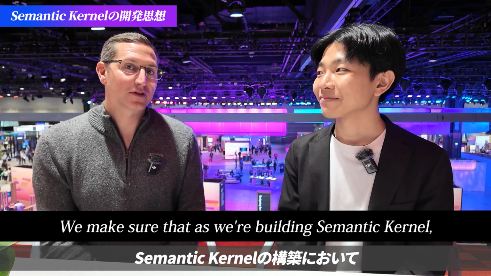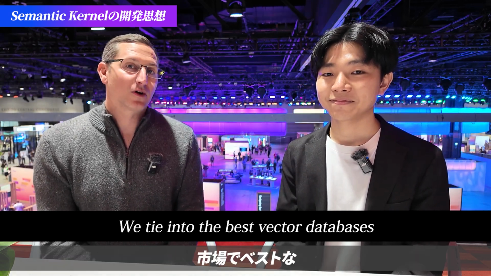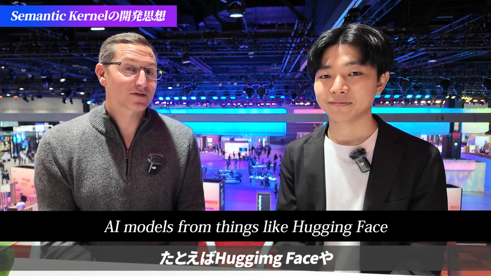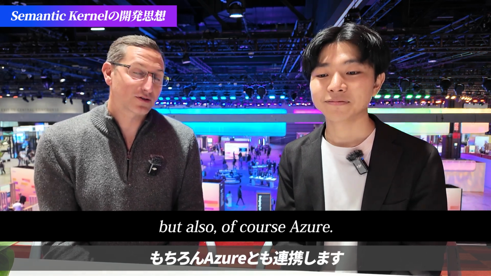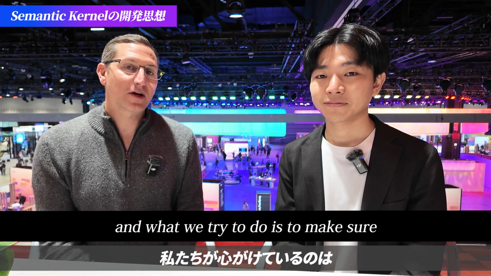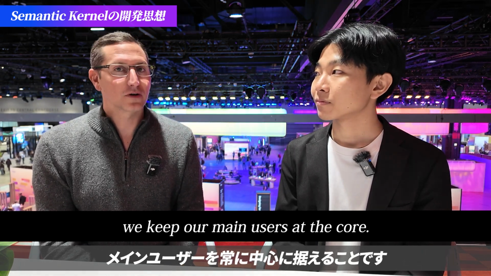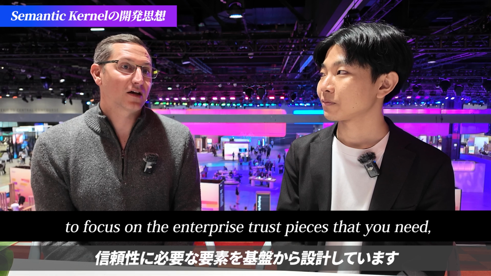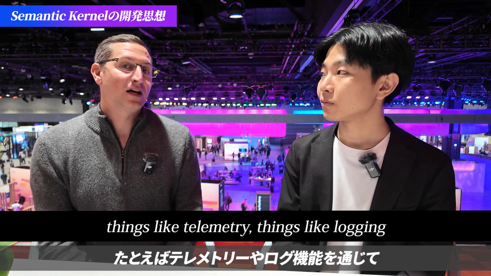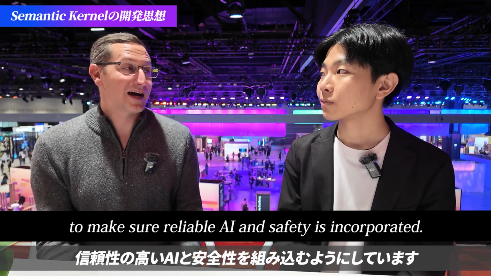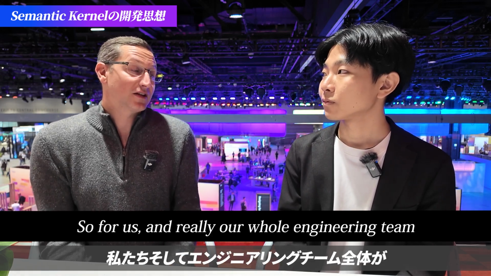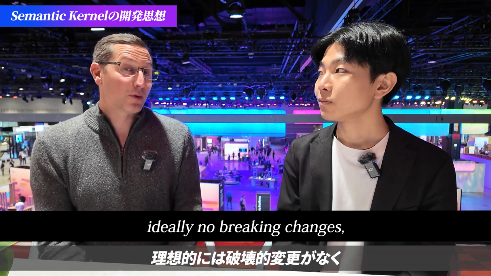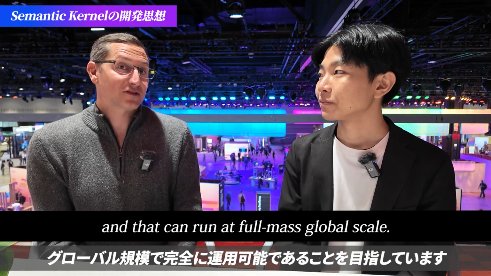We make sure that as we're building Semantic Kernel, it's not just for Microsoft products. We tie into the best vector databases that are on the market. We tie into different types of AI models from things like Hugging Face and AWS and Gemini, but also, of course, Azure. And what we try to do is to make sure we keep our main users at the core. And really, our main users are enterprise app developers. So we built Semantic Kernel from the ground up to focus on the enterprise trust pieces that you need, things like telemetry, things like logging, to make sure reliable AI and safety is incorporated. So for us, and really our whole engineering team, that's what we focus on, to make sure everything we produce is high quality, ideally no breaking changes, and that can run at full mass global scale.